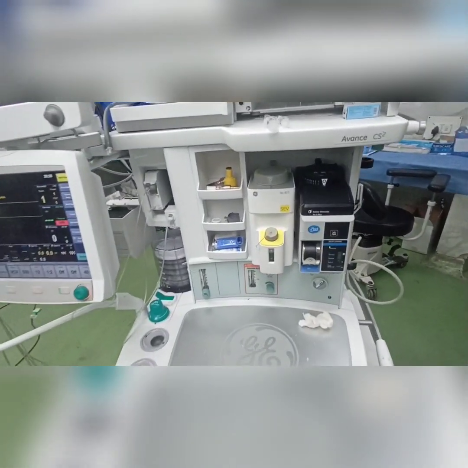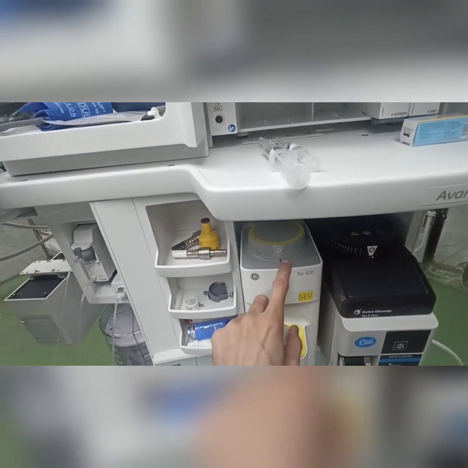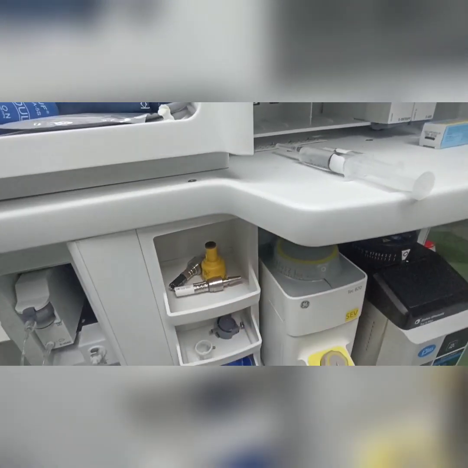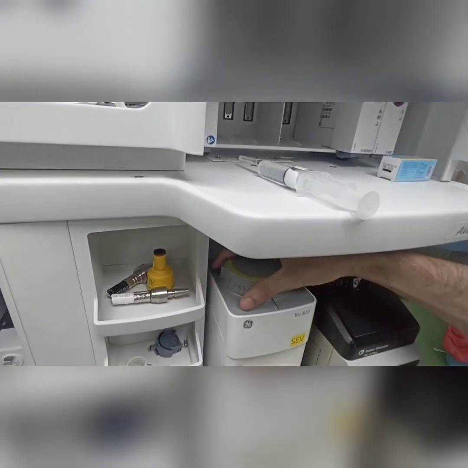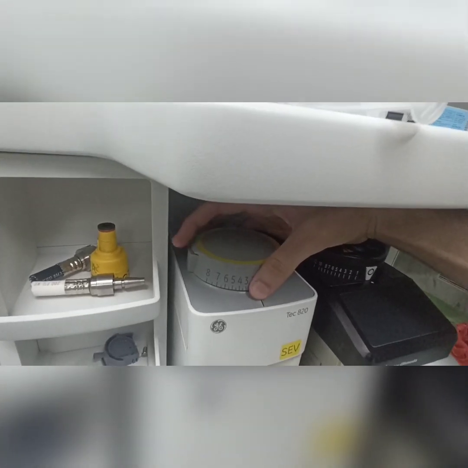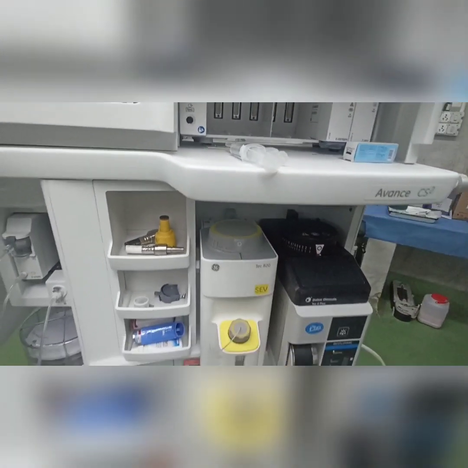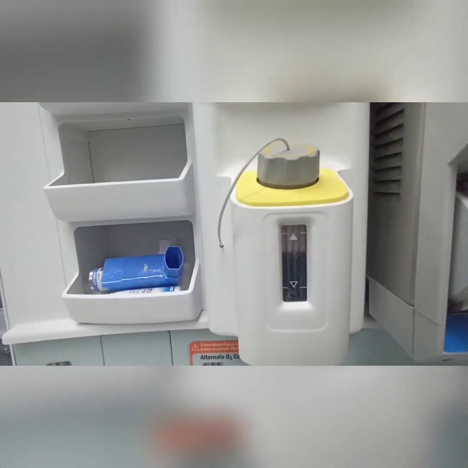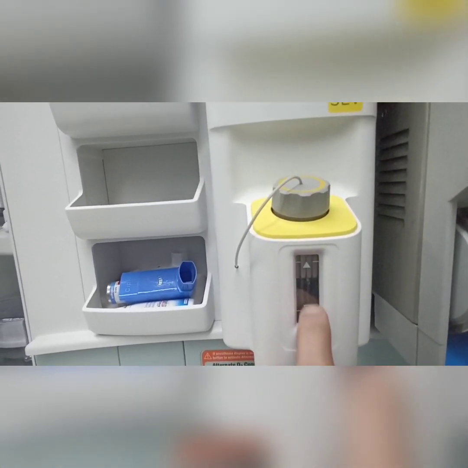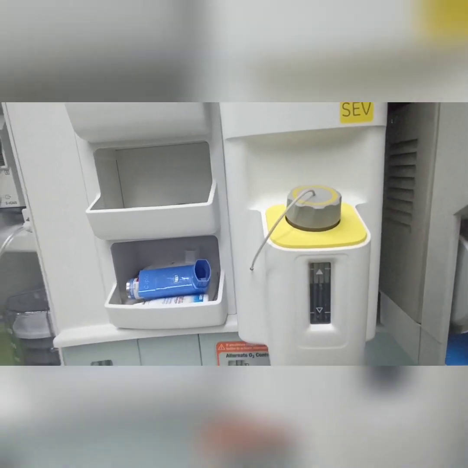The first difference is with the inhalation agents. The inhalation machine does not have a switch on the front. It has this switch which is present at the back. So we have to press this switch and then rotate the knob. This was the first difference. The level can be assigned by this arrow, which is this black color differentiating from the white color.